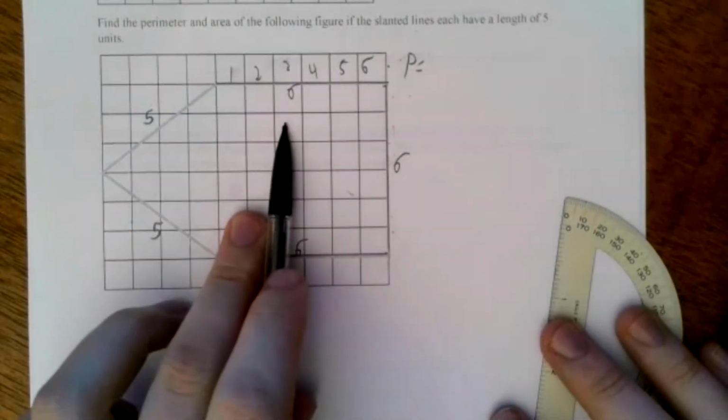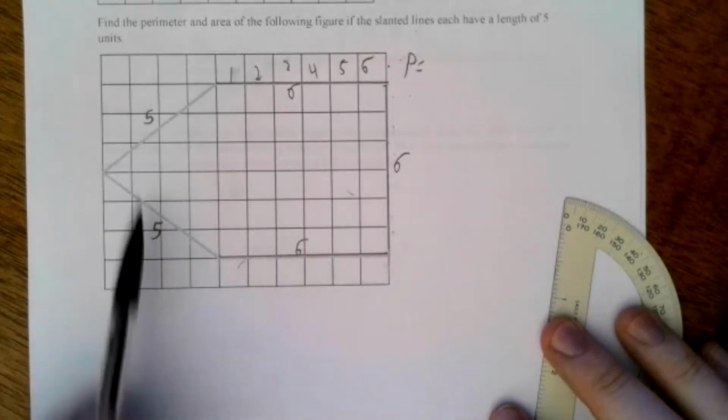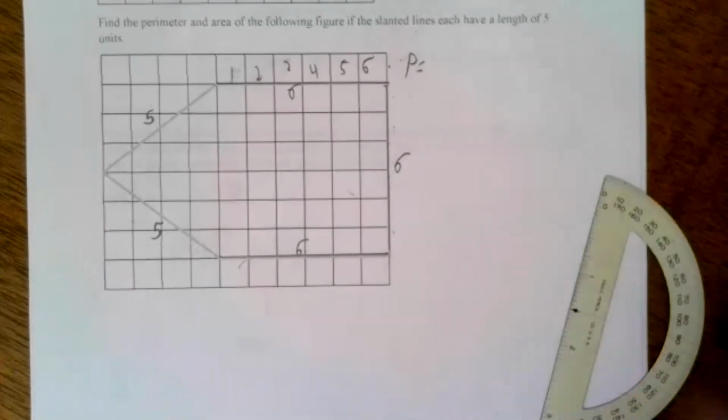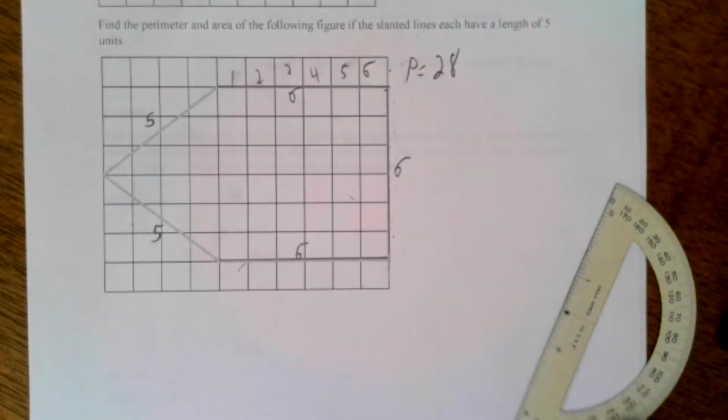So my perimeter is just adding up all 5 of those numbers. So we have 5 plus 5 plus 6 plus 6 plus 6. Okay. And we should get 28 for the perimeter. So that's just the sum of all the side lengths.